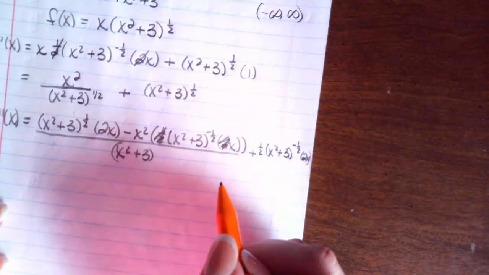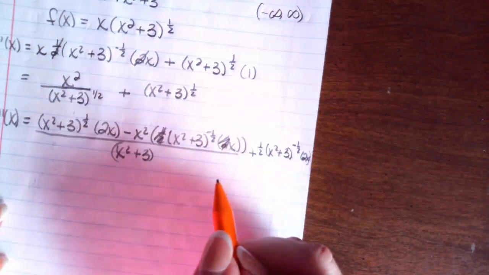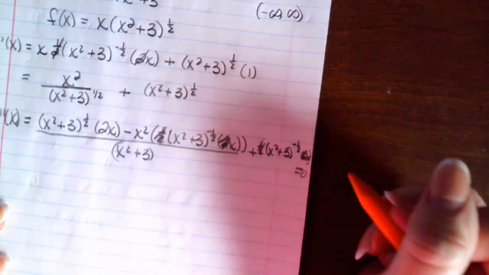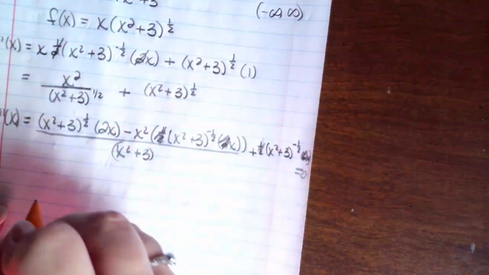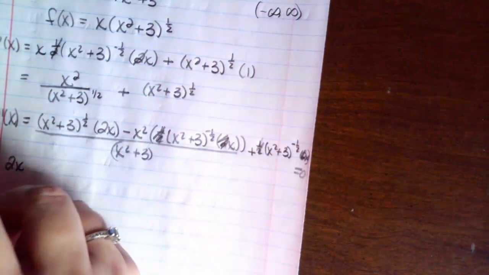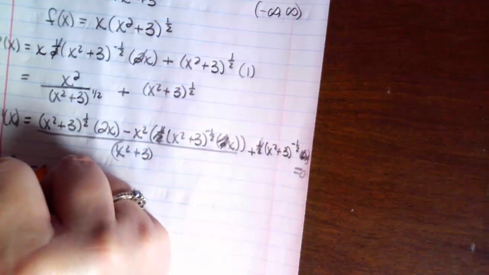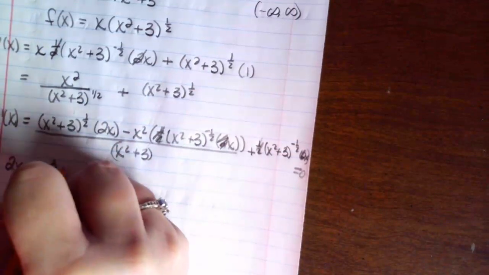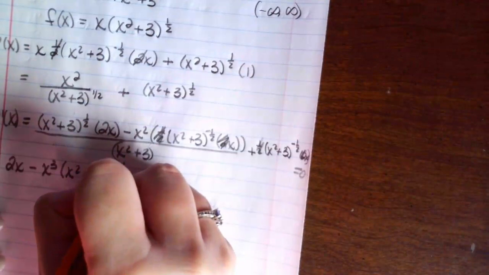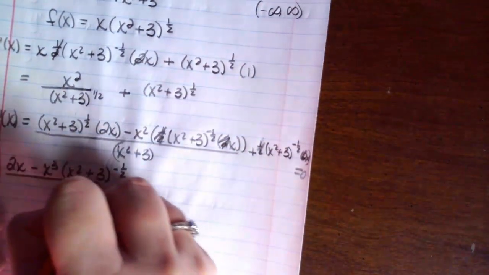This is all equal to 0. I can clean up this 1/2 and this 2. So right now this gives me 2x minus x to the third times x squared plus 3 to the negative 1/2 power.